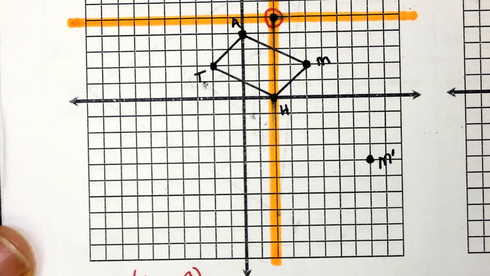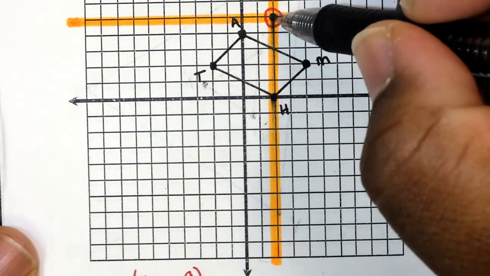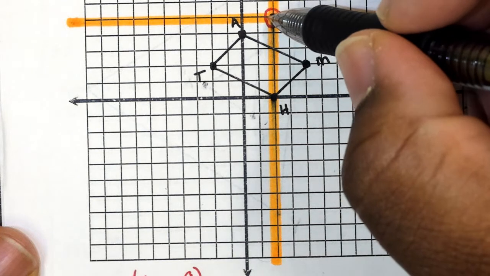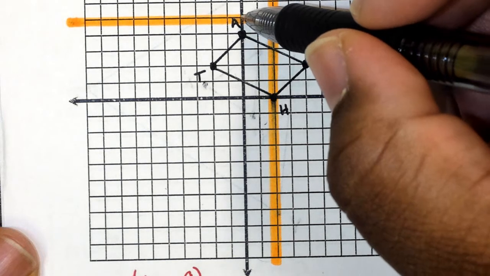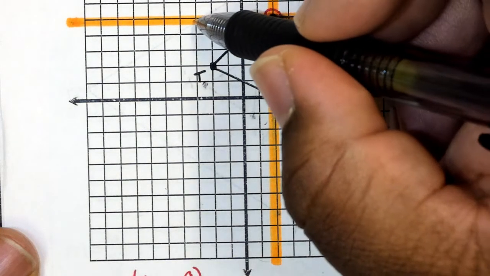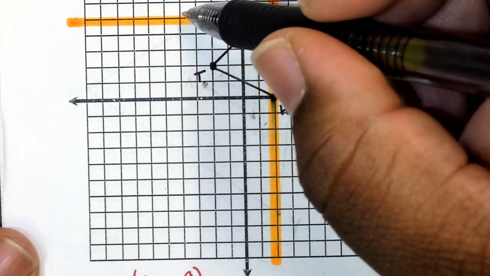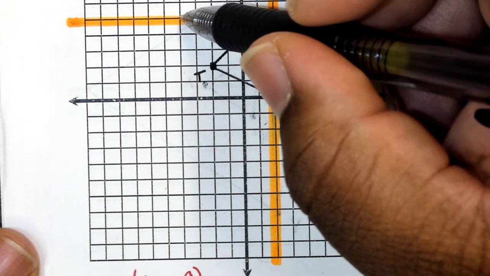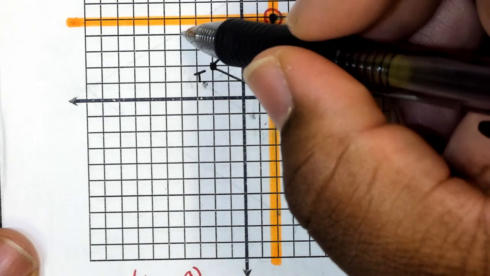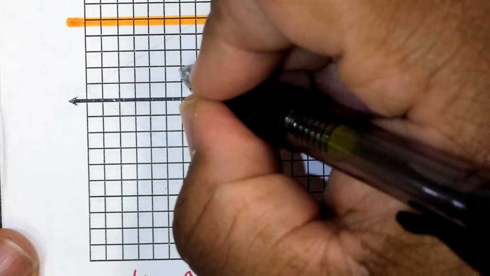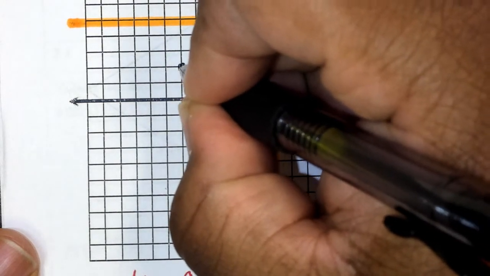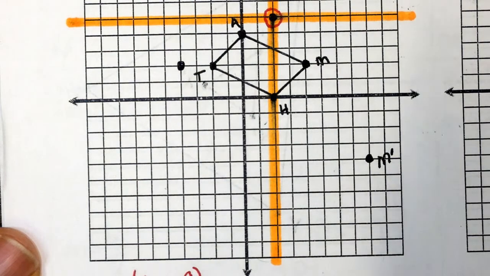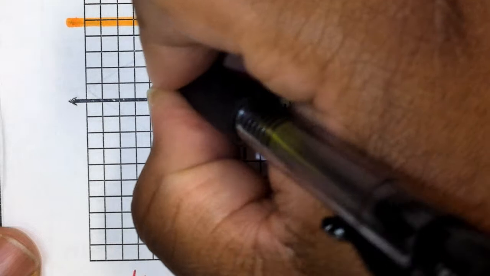And then the next one that I wrote for A was -6, -3. Go back to that center point. Go over to the left 1, 2, 3, 4, 5, 6. Then I'm going down -3. So 1, 2, 3. I'm sorry, sir. If you think I made a mistake, say something.